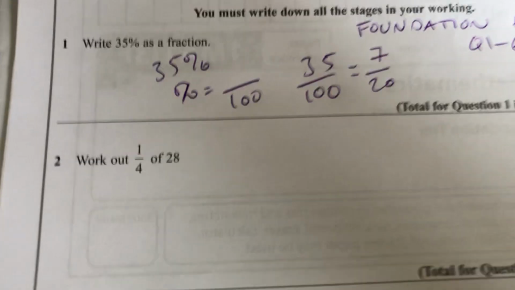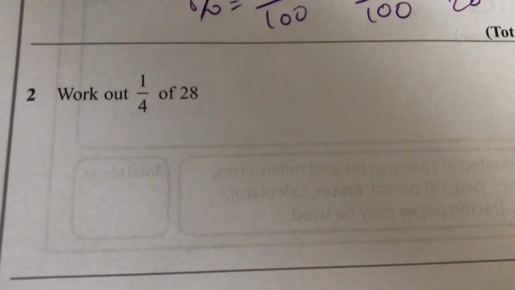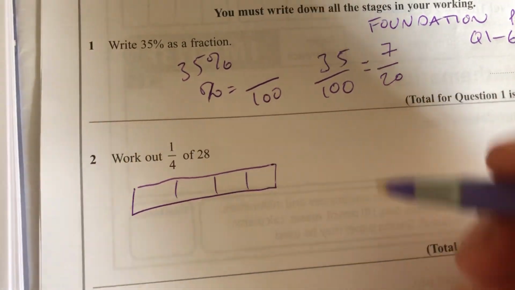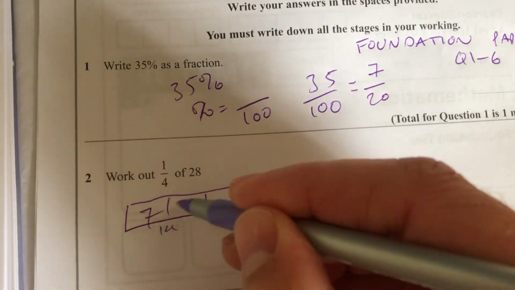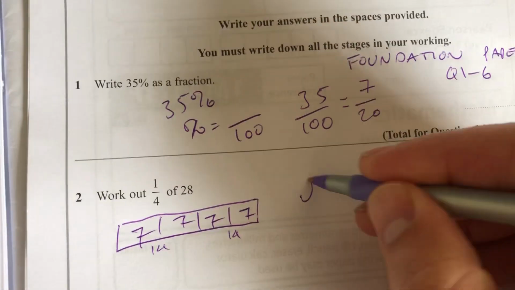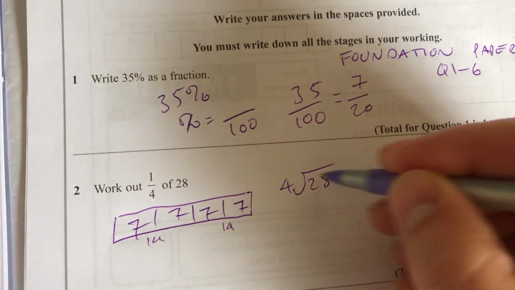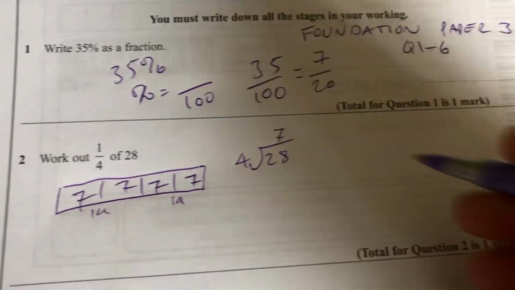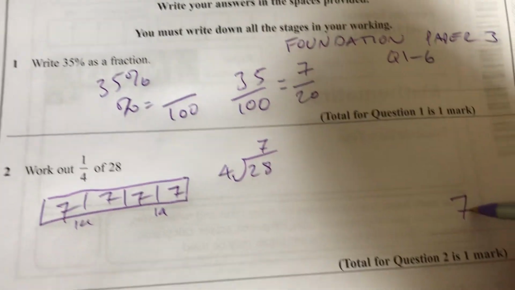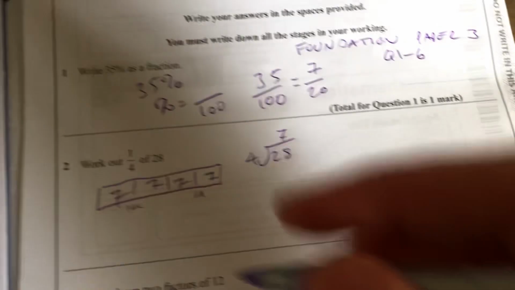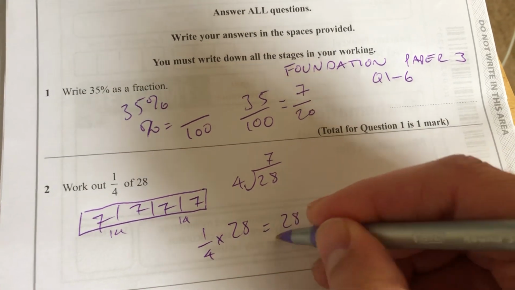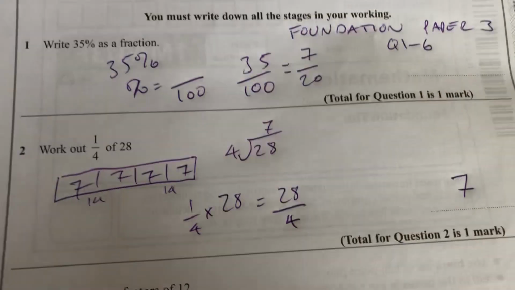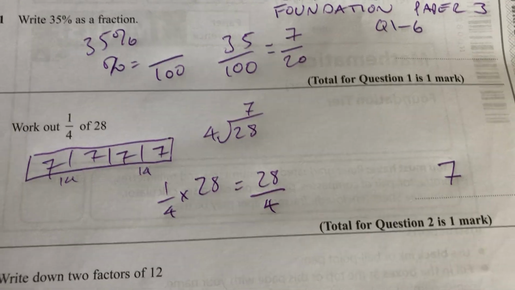Now, work out a quarter of 28. Well, that's the same as dividing 28 into 4. If you use a nice bar model, I know that half of 28 would be 14, and half of those would be 7. So one could use the bus stop and know my times tables. Either way, the answer there is a quarter of 28 is 7. That's the same as doing 1 quarter times 28, 28 over 4. Okay, lots of different ways of expressing that.